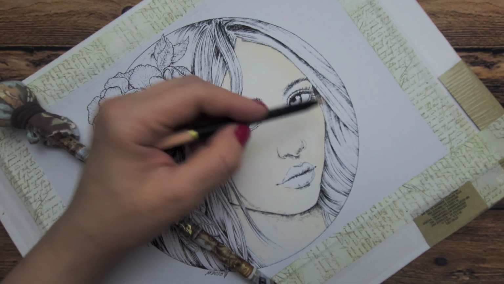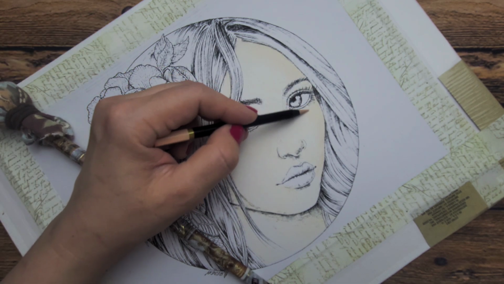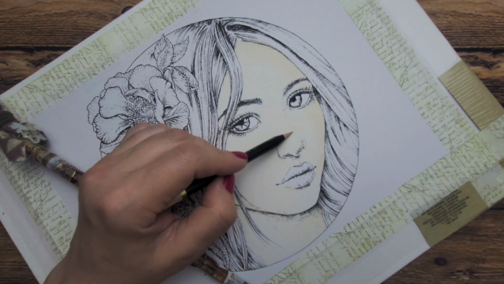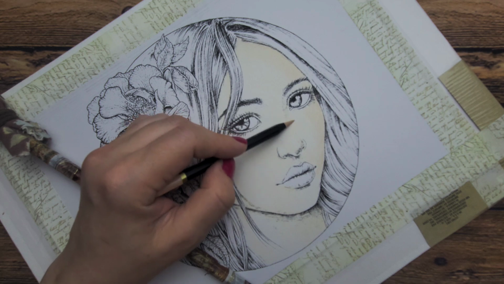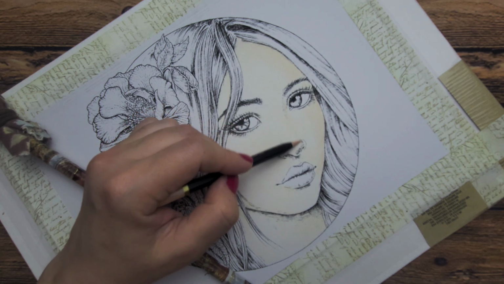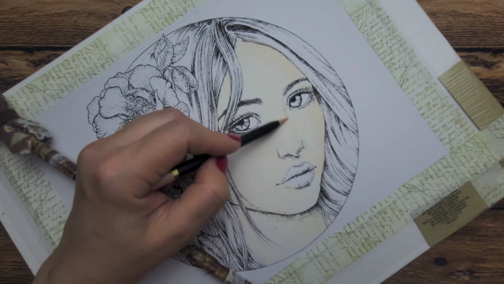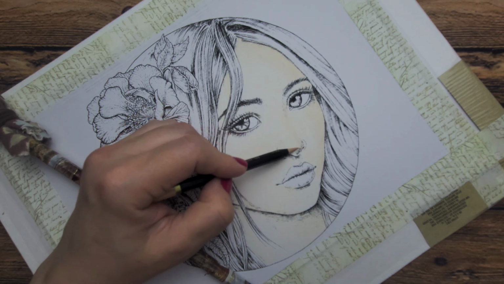See, I'm still very much working very, very light layers. Is it necessary to do such light layers? Maybe not, but I just like to be on the cautious side, and I don't want to go too dark in case I make a mistake.